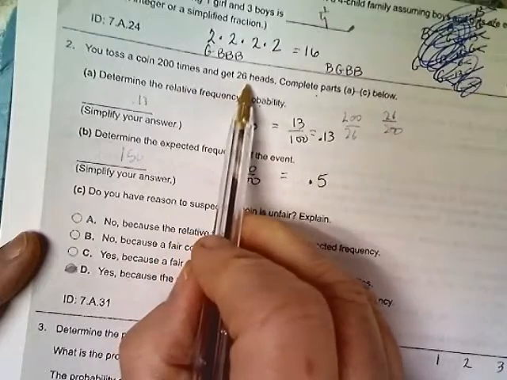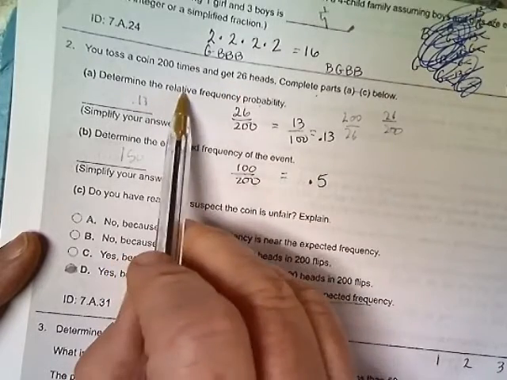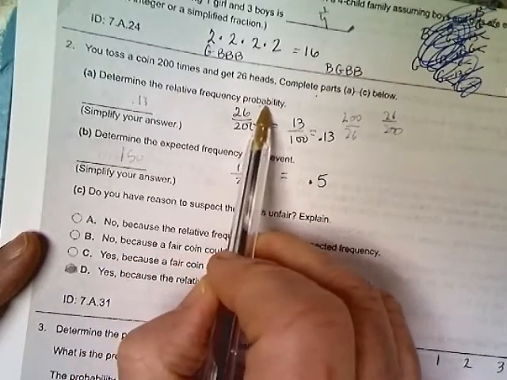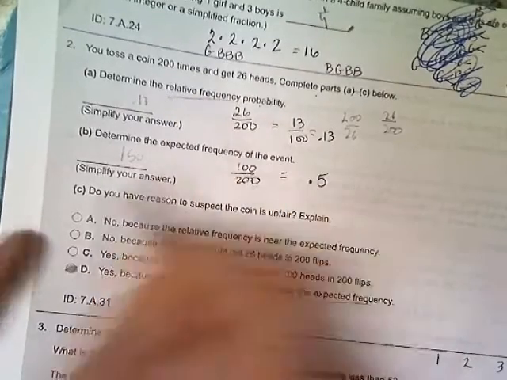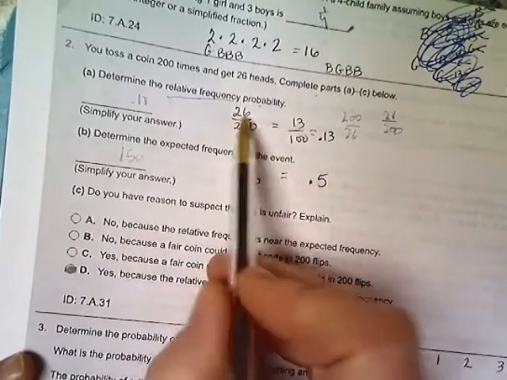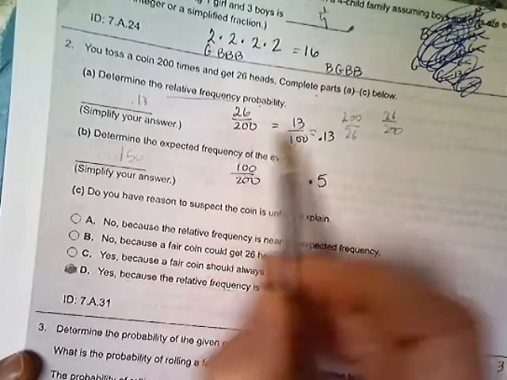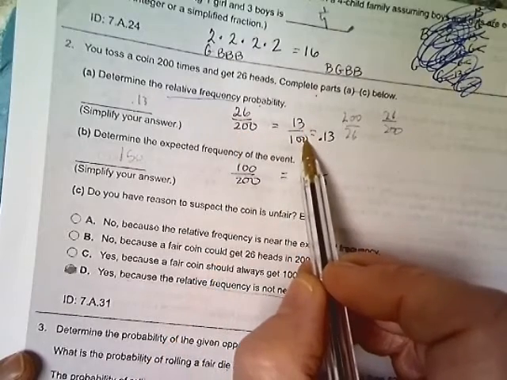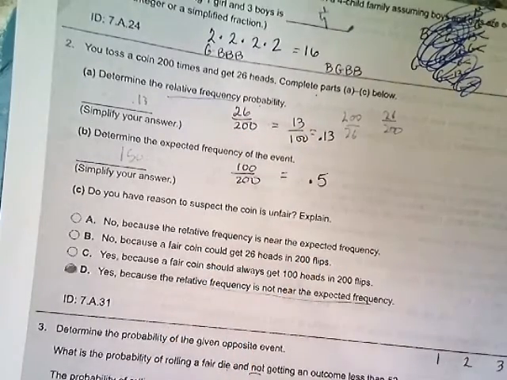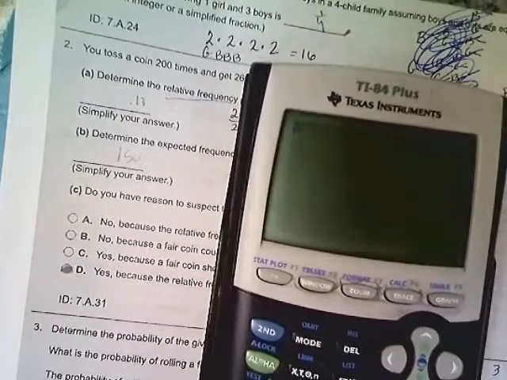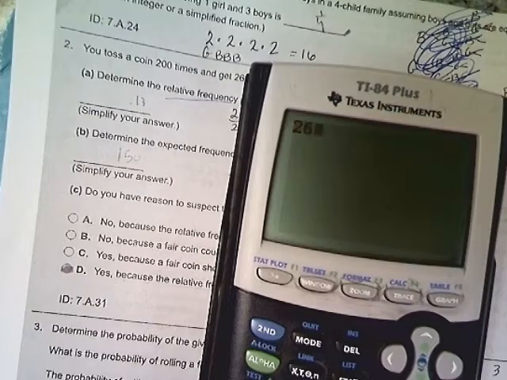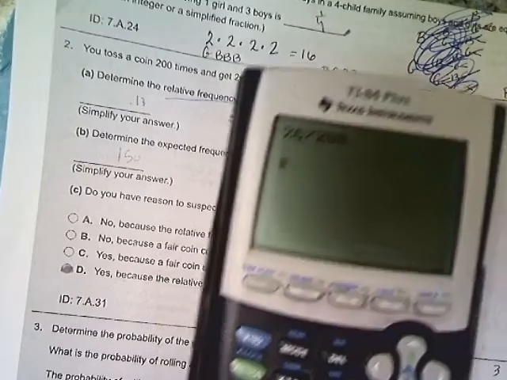Number 2 says you toss a coin 200 times and you get 26 heads. Determine the relative frequency probability. Well, that means from the activity that you did. So 26 out of 200 is 13 over 100 is 0.13. You can put that right in your calculator. 26 divided by 200 is 0.13.